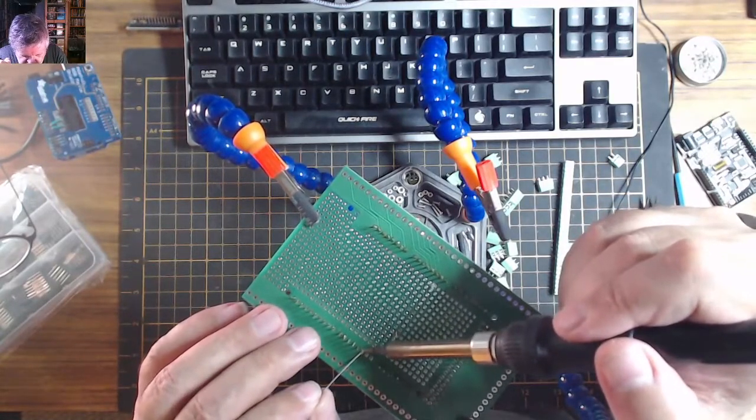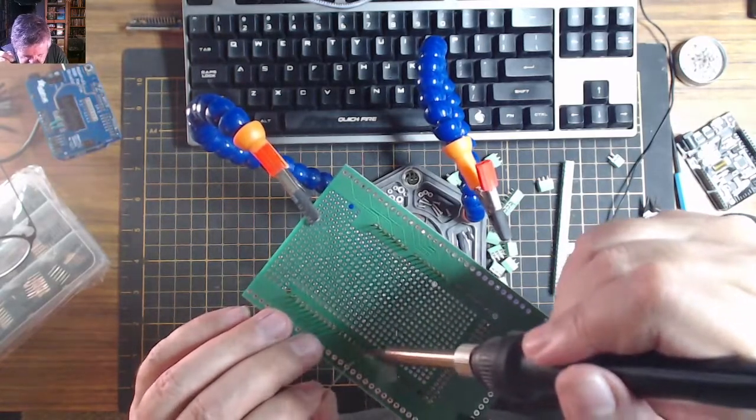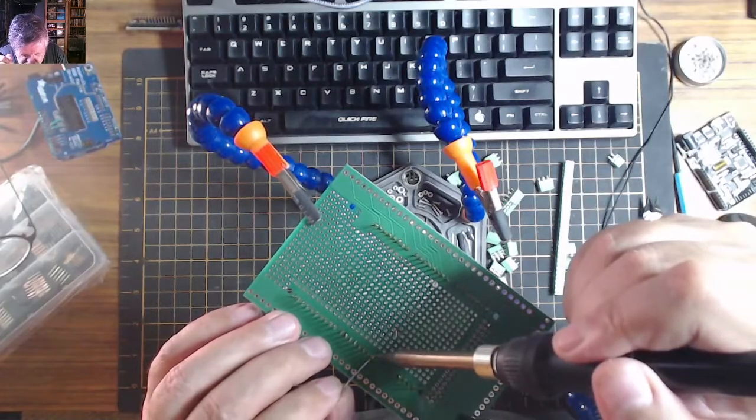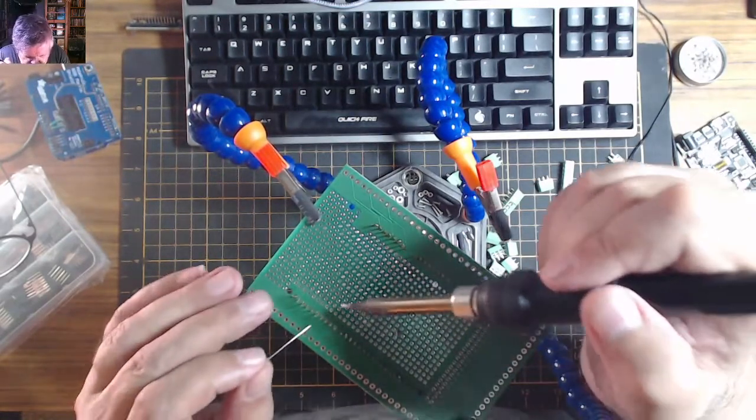The reason you also want to flow this particular board, it's tinned through-holes, which means that you want the solder to flow through the hole a little bit to the other side. Oop, running out of solder.